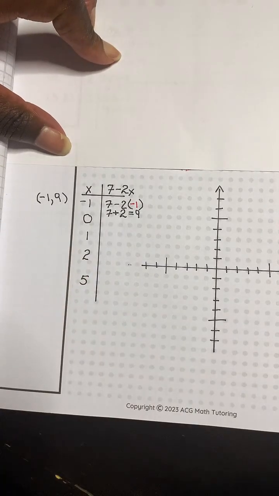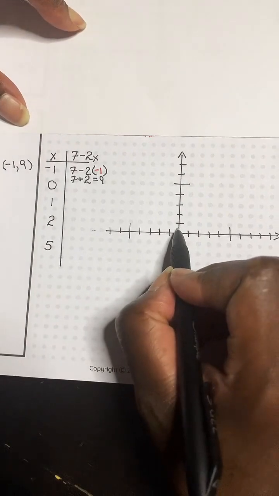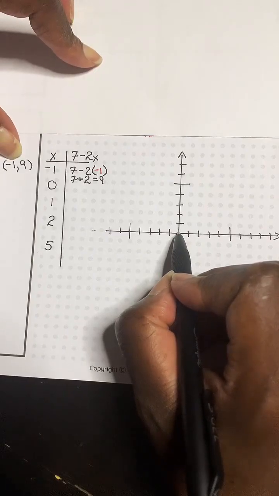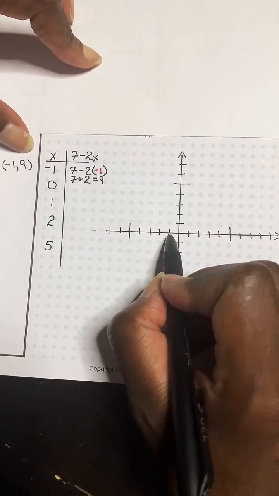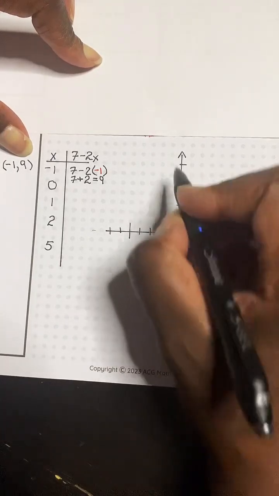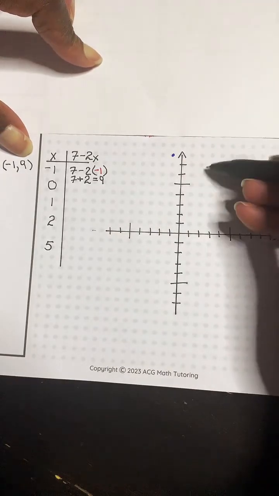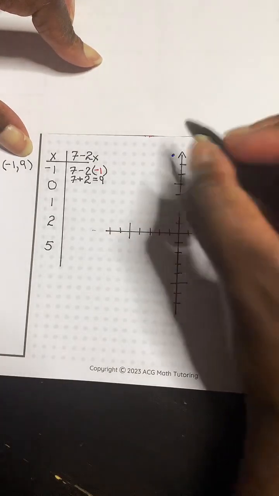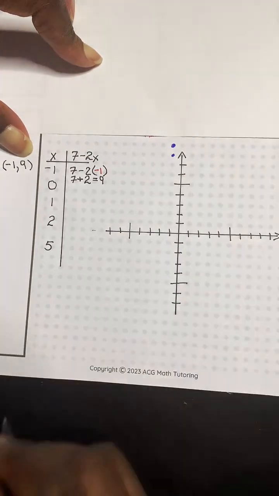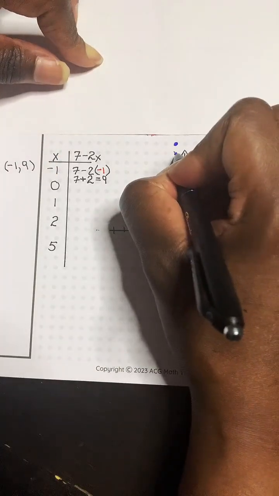So if we're going to graph that, starting at the origin, then I go to the left one, because it's a negative 1, and I go up 9. Yeah, because right here is a 5, 6, 7, 8, 9 should be all the way up here. Okay. So now, ignore this one.